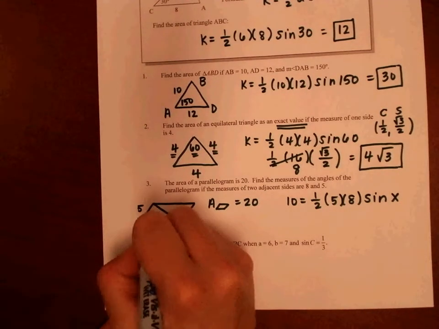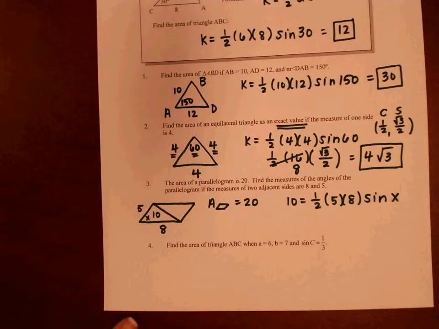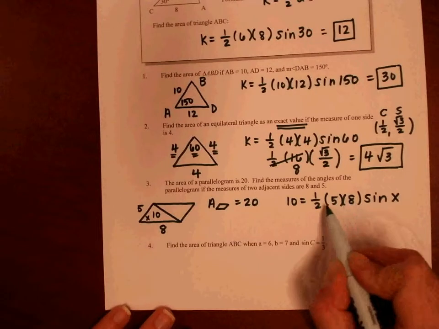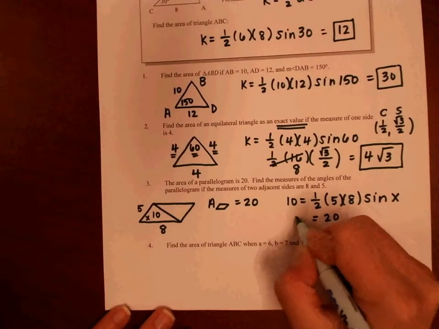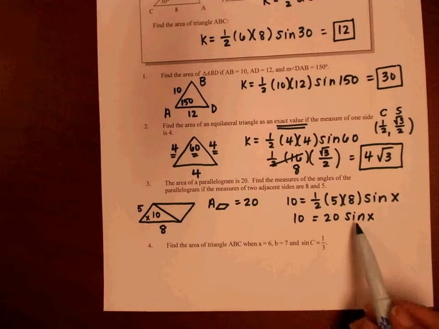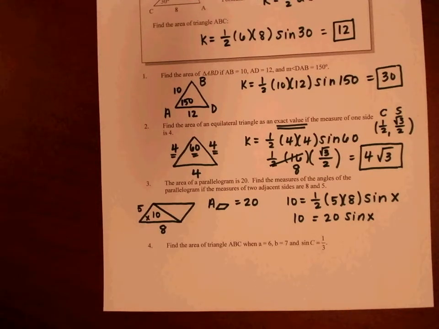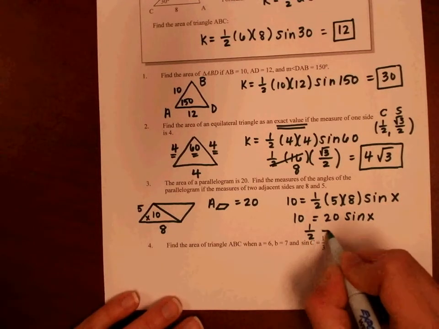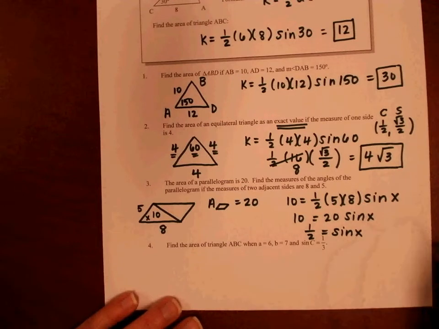I'm going to label that with an X, and that's technically what I'm looking for. So now, if you do 5 times 8, you get 40, and half of that is 20. And if you want to get sine of x by itself, you have to divide both sides by 20. So 10 divided by 20 ends up being a half.